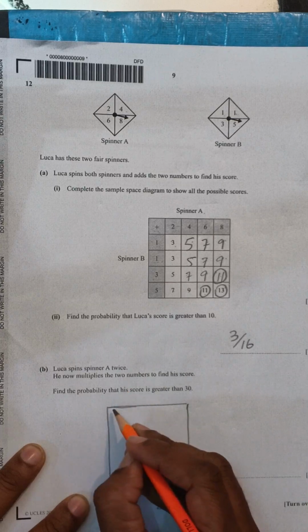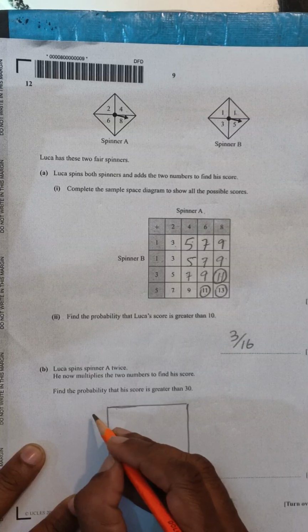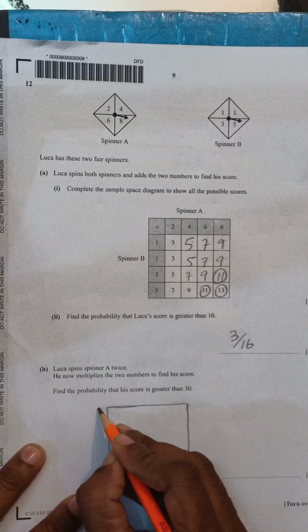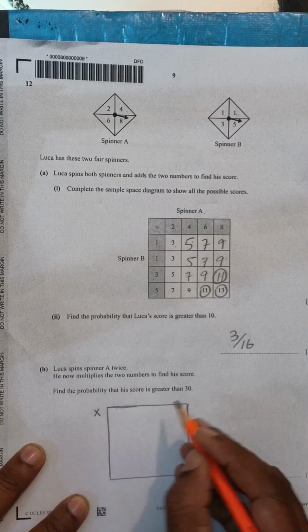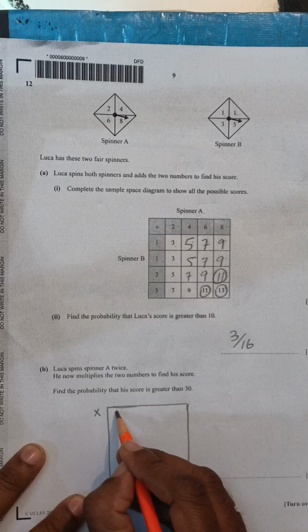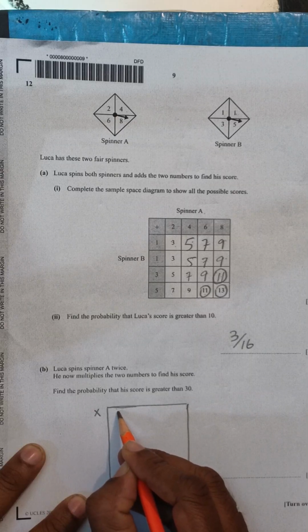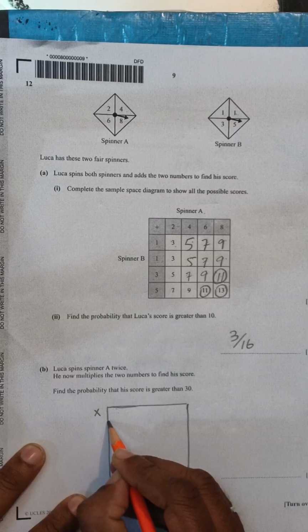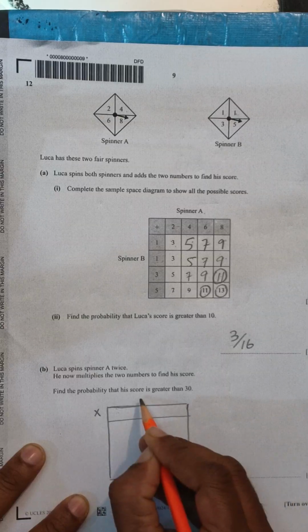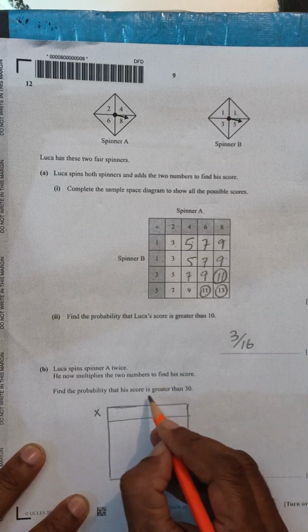So you need to multiply. So what the numbers are here. This one is what?